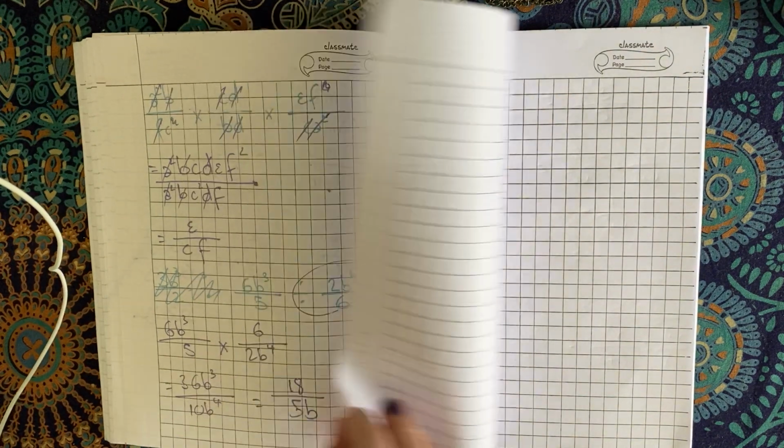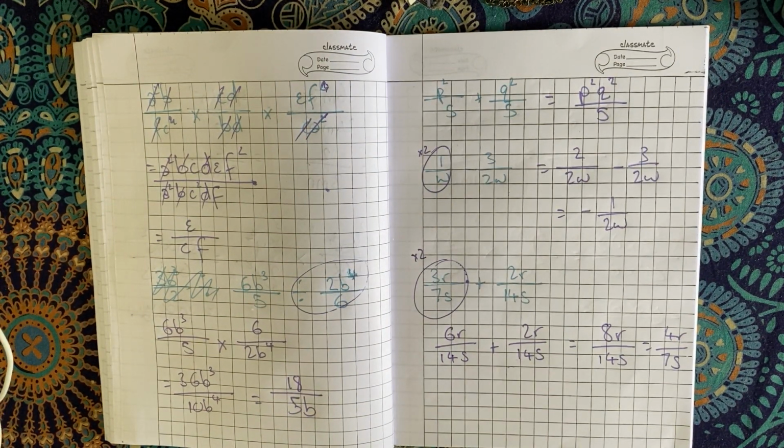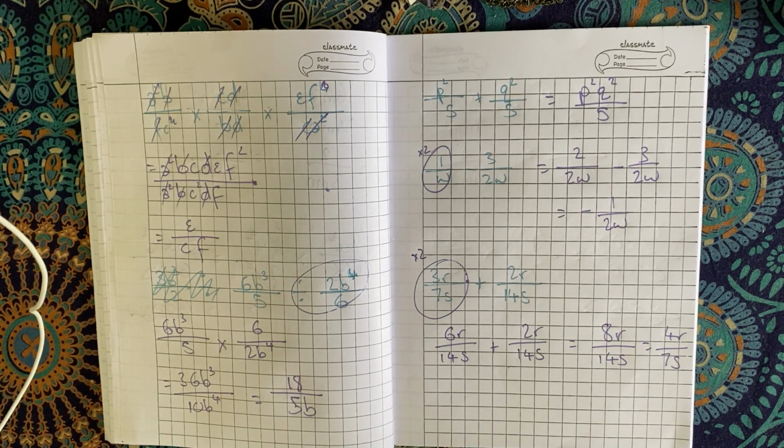I think those were all the examples I had. Yep. Okay, great. So hopefully that was mostly a revision of your indices laws and simpler fractions. We're just putting letters in with them this time too.